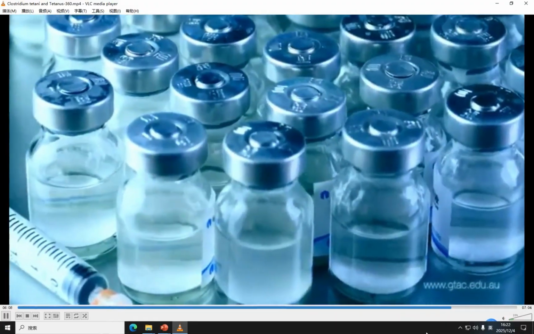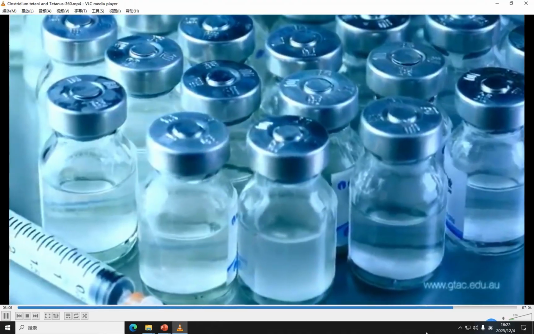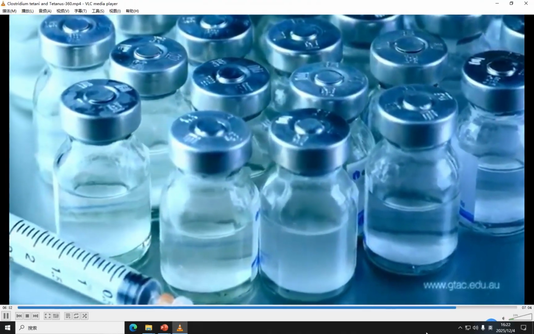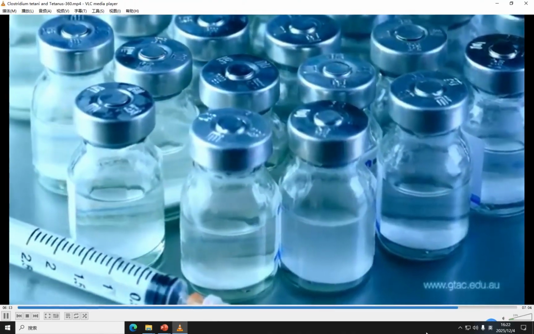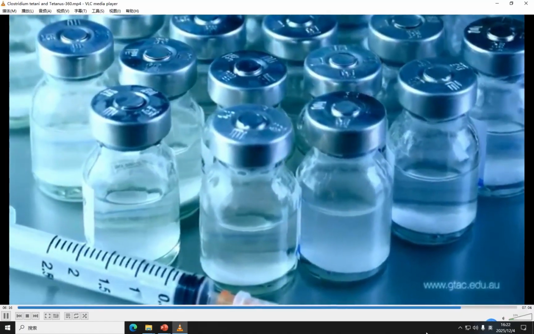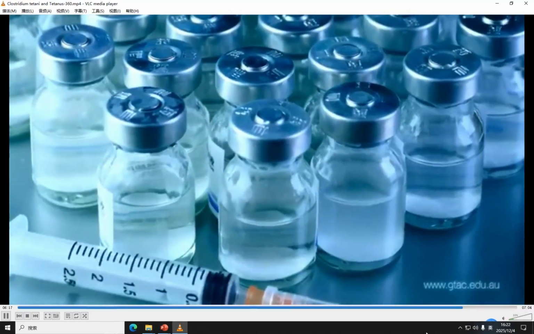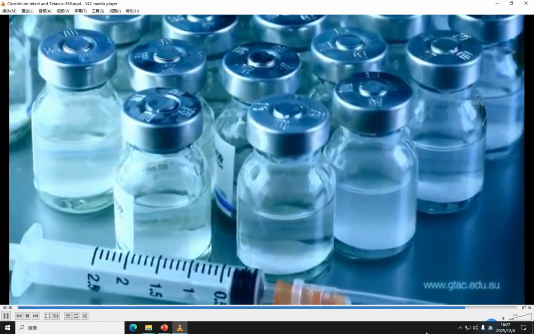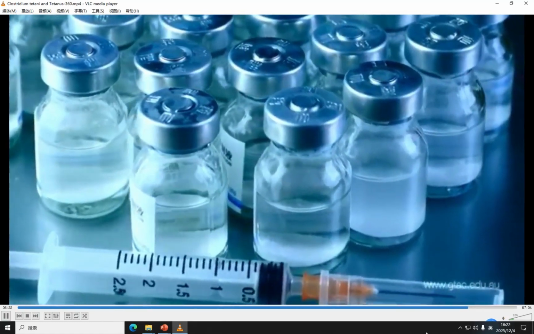Tetanus is rare in most developed nations with comprehensive vaccination programs. With adequate immunisation, tetanus is a completely preventable disease. However, in the developing world, where vaccination is uncommon, tetanus is one of the top 10 causes of death.